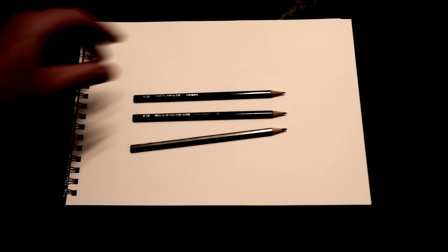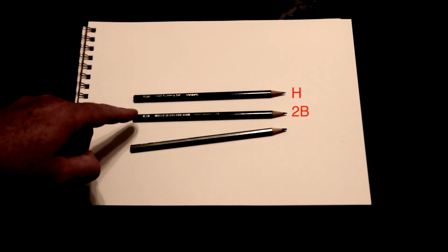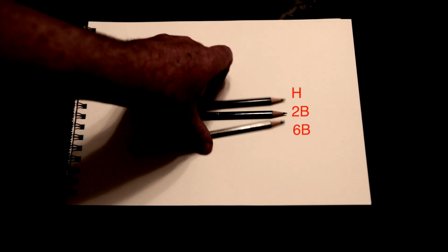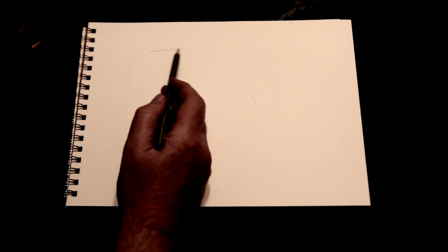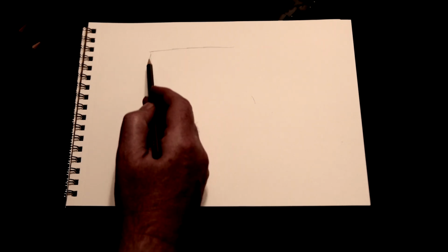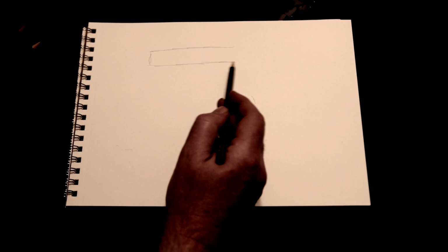Alright, in class number 3, we started going over shading. So to start with, we're going to use 3 pencils. I've got an H, a 2B, and a 6B. And we're going to use these 3 pencils to do a box of values. So what I had everyone do is sketch a rectangle on a piece of paper.